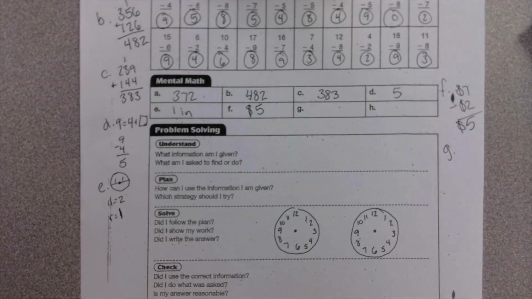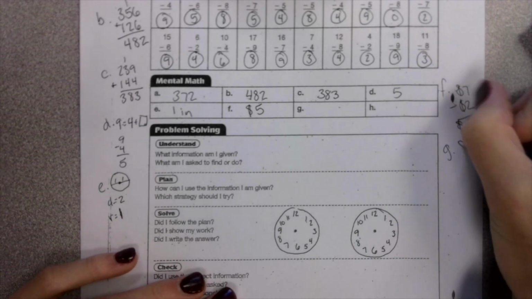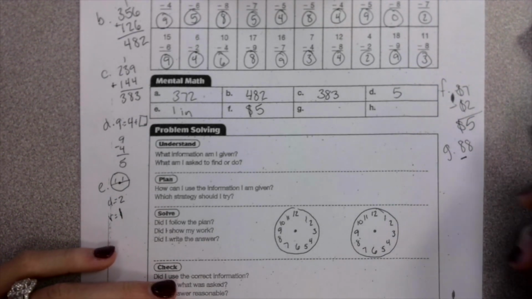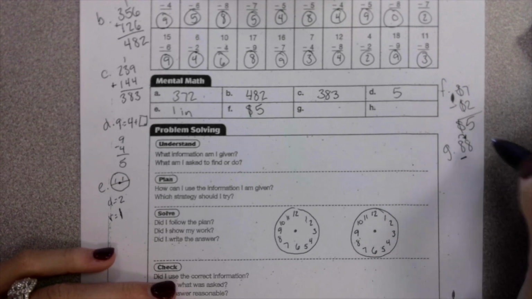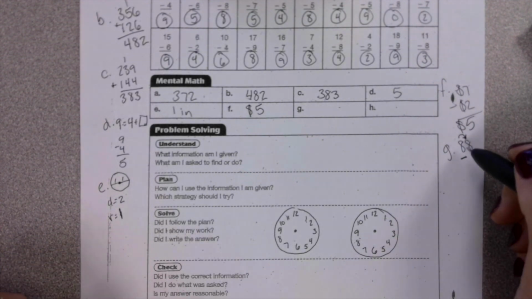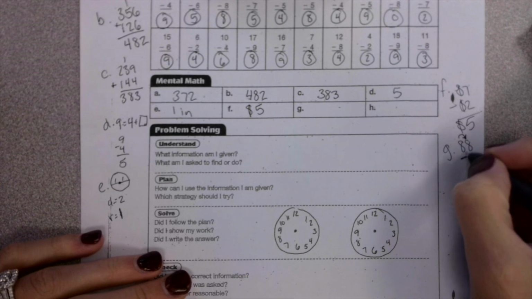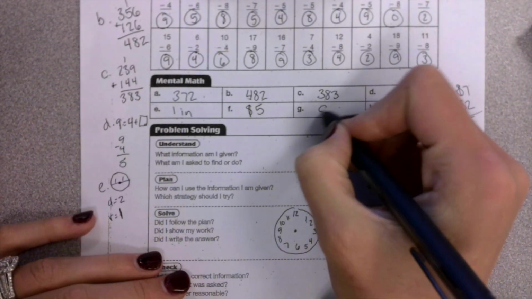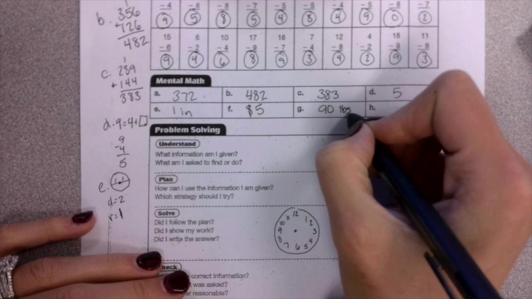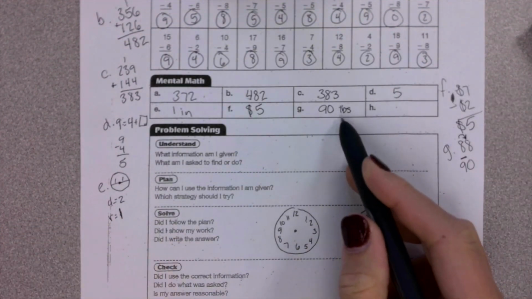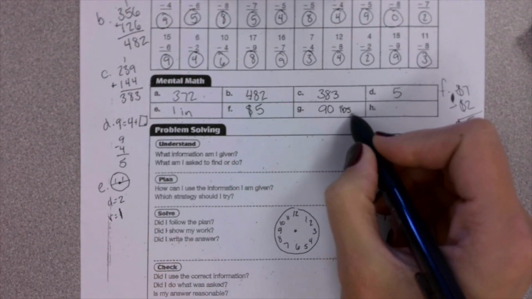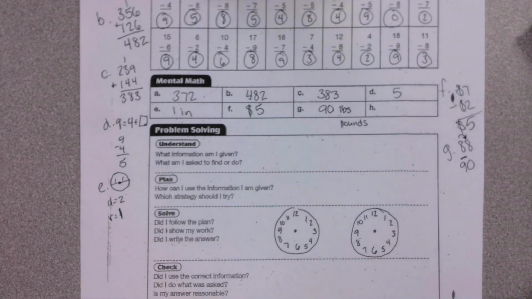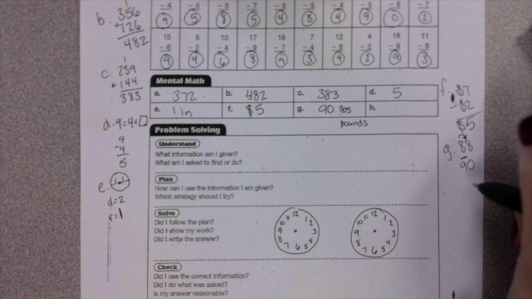G, a large dog weighed 88 pounds. Round it to the nearest 10. Nearest 10, underline the 10's place, the 8. The 8 looks at the 8. The 8 says 5 through 9 go up 1 time, so it's telling the 8 to go up to a 9, and then the rest turn to zeros. So 90 pounds. The abbreviation for pounds is LBS, so you could do 90 lbs like this, or you could write it out pounds. Either way works for your label.